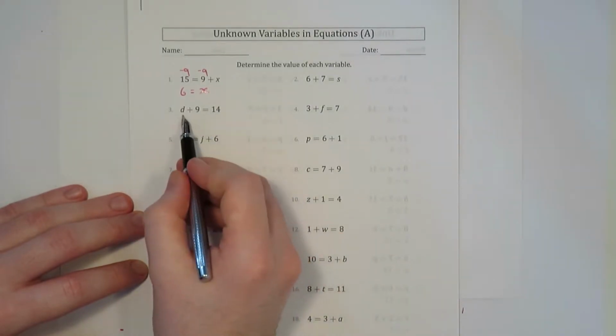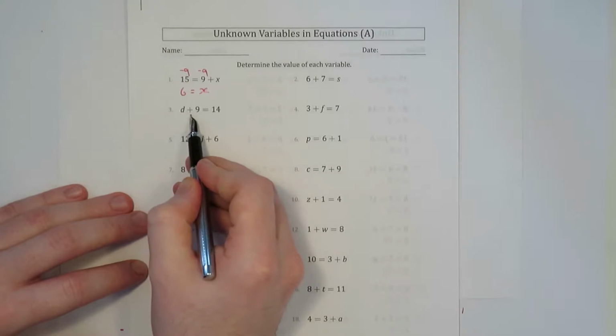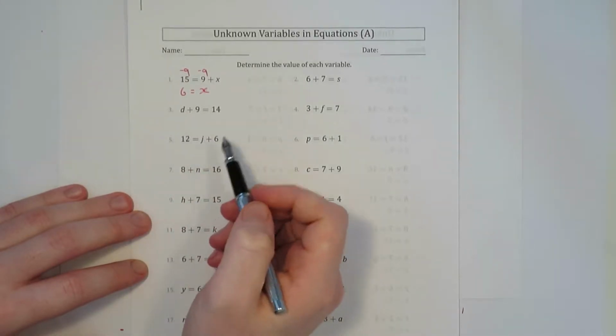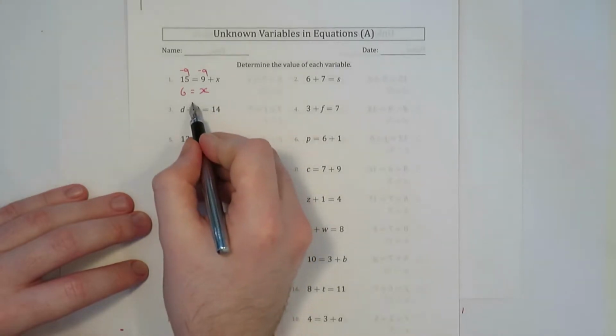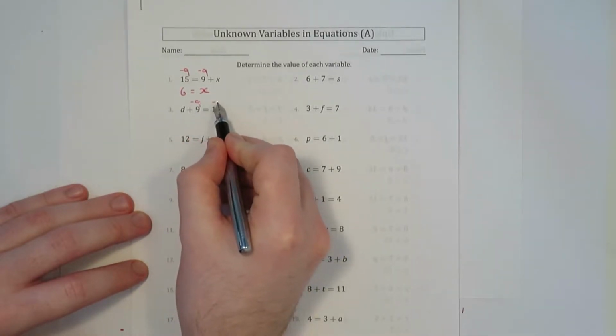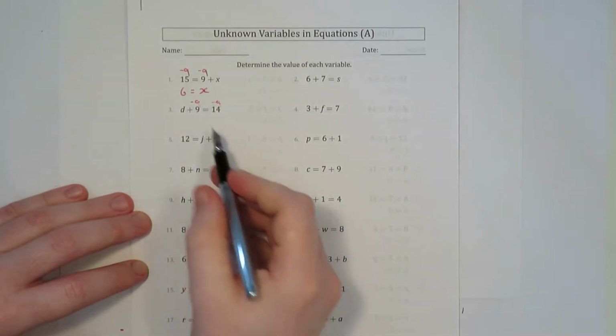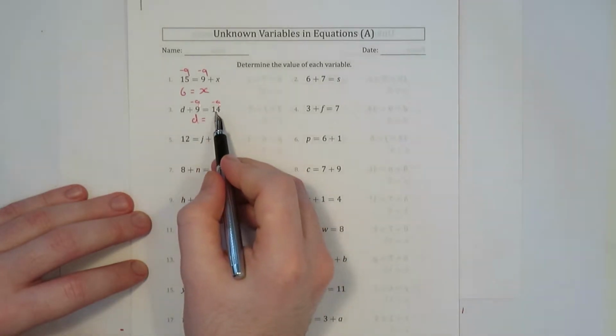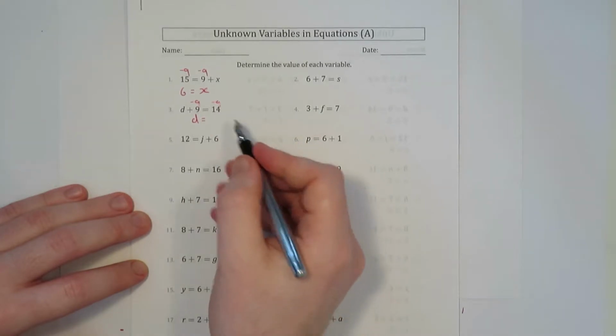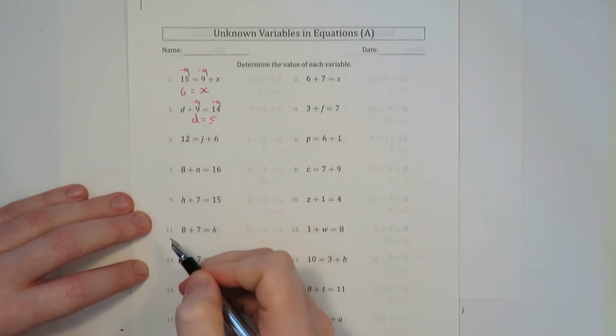In this example here we have d plus 9 equals 14. Okay, so alongside the d here we have another 9, so we need to take 9 off of both sides. So this side we will just have d, and on the right hand side we will have 14 subtract 9, which is 5.